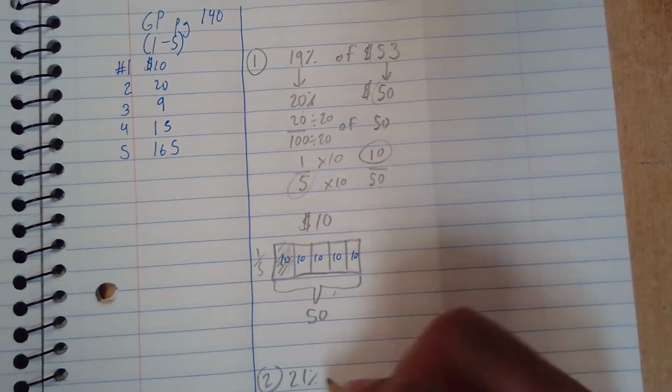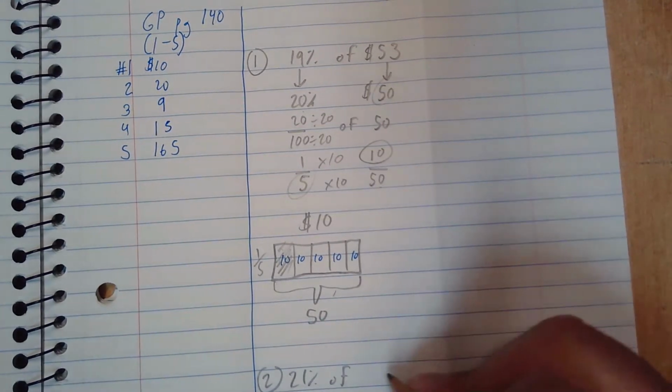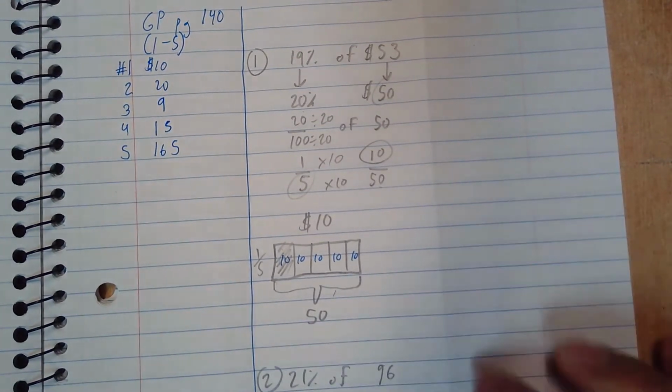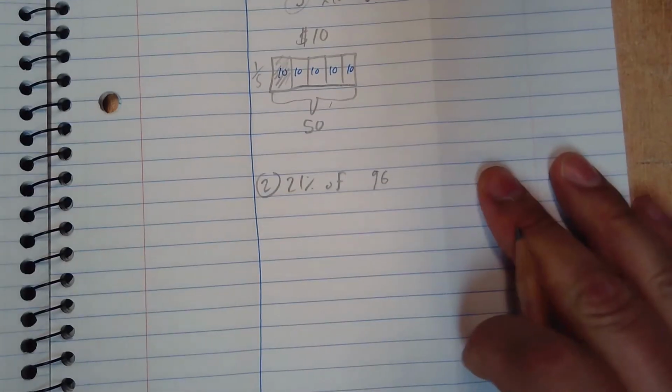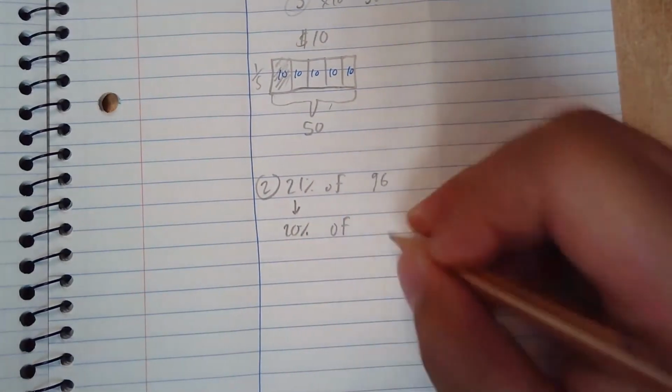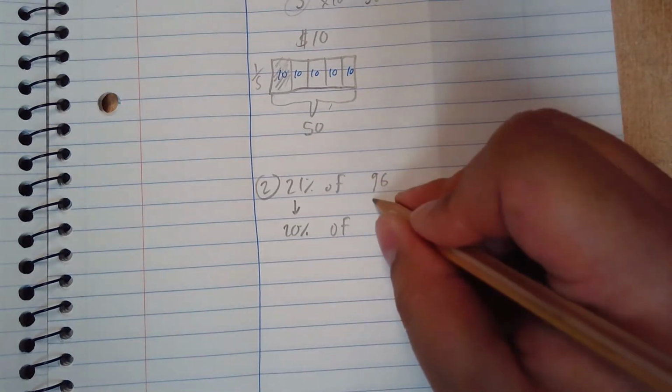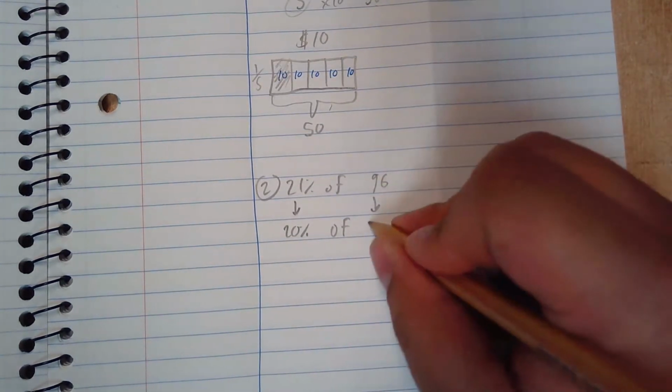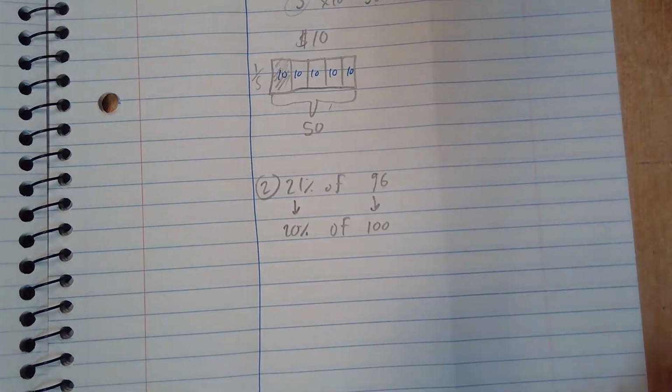All right, moving on to number 2. 21% of 96. Again, think of numbers that work well together, compatible. 21% is close to 20. And by the way, as you do this, it's okay to make mistakes. If I do this and it turns out I'm wrong, I will do it again. You'll see me erase it and start over. There's no shame in that.